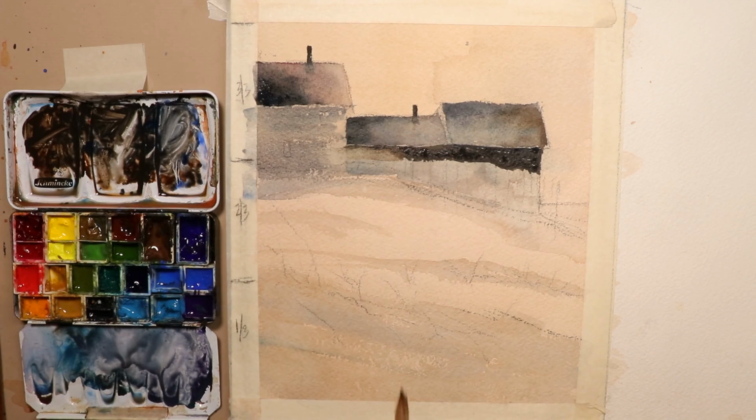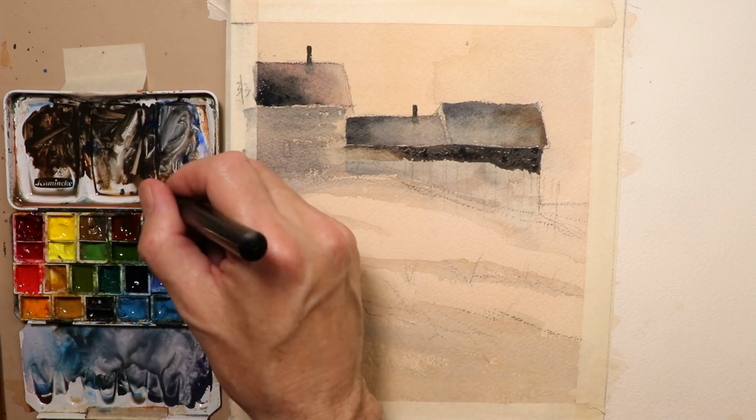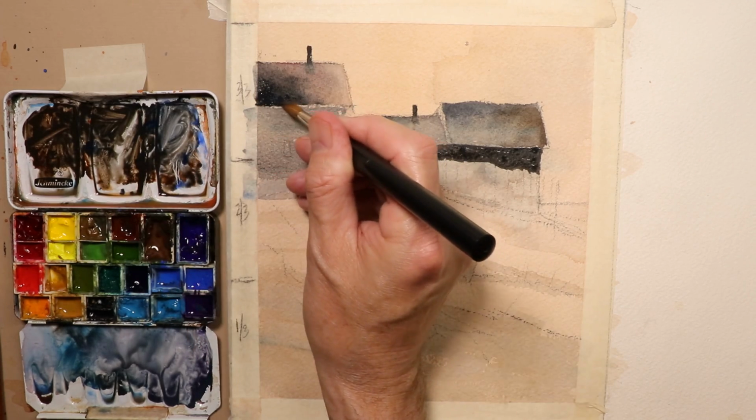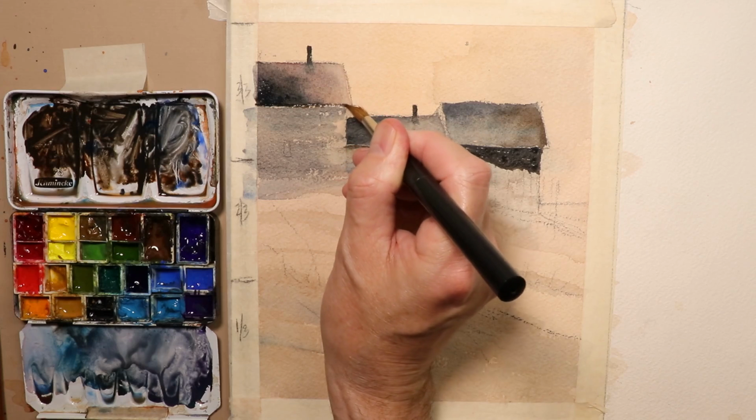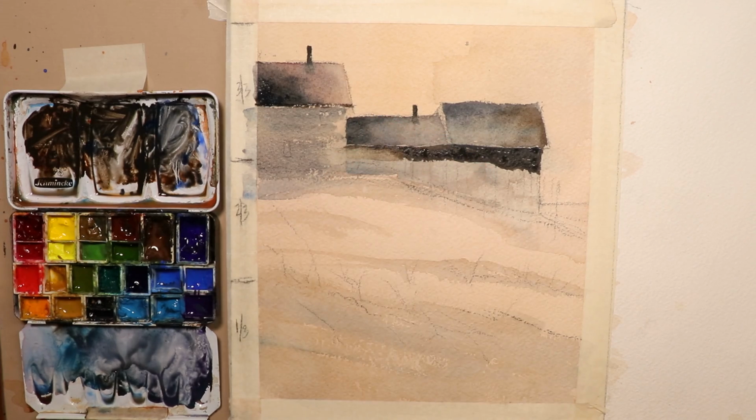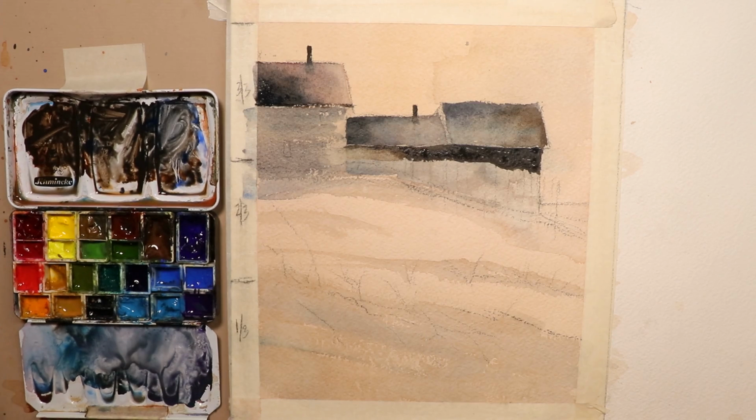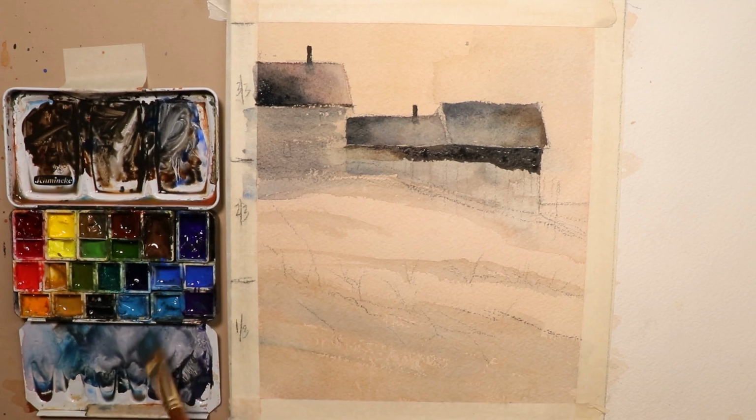Okay, good, looks good. And we'll have a little bit of a dark up here. Like that. All right, so we are really coming along nicely. Now let's get our fence kind of in good shape here.